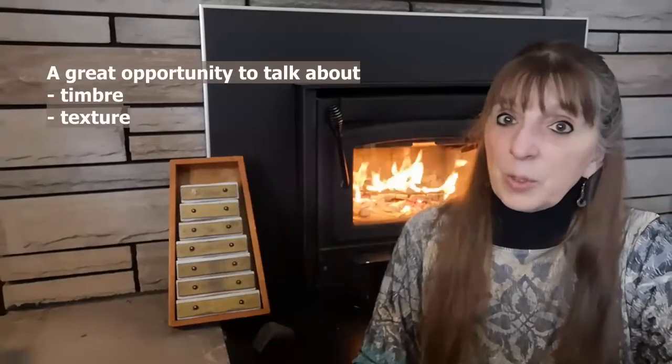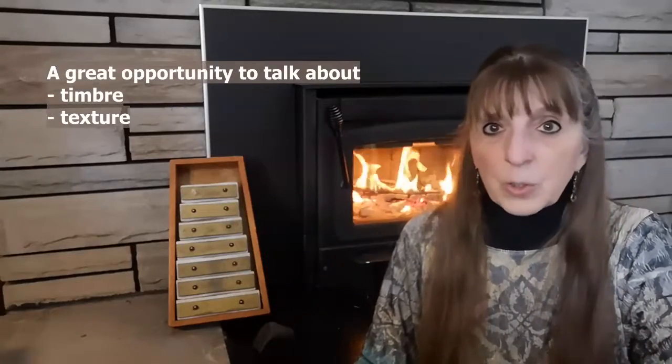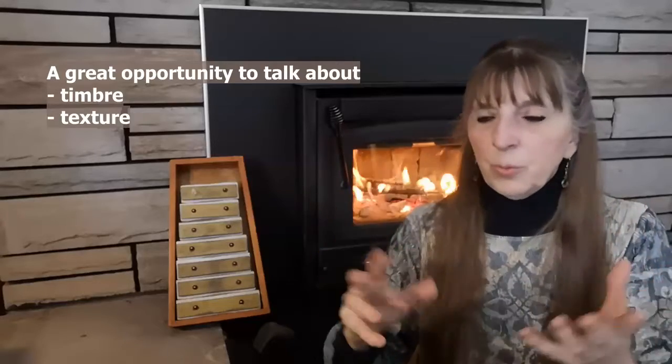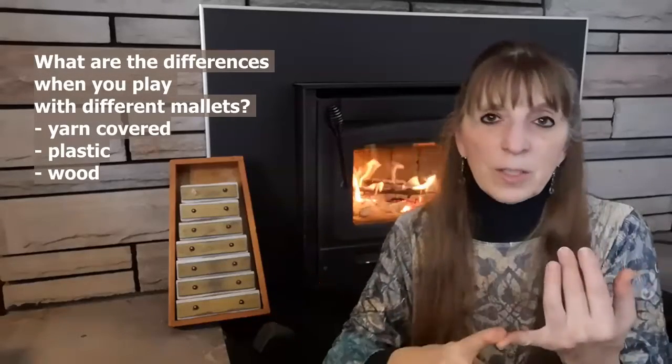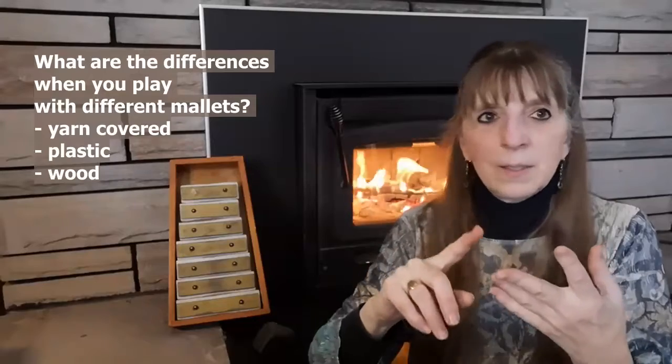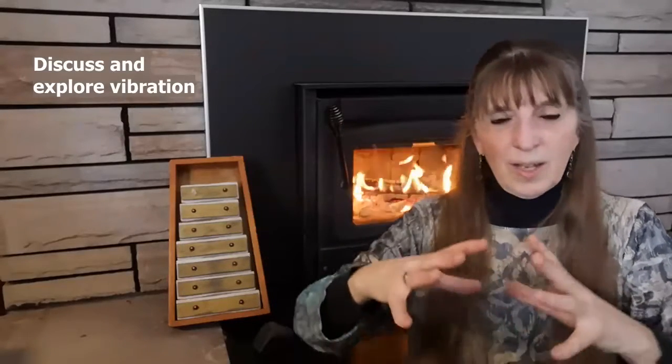This is also a great opportunity to talk about timbre of instruments that change due to what material they are made out of. They are going to be different depending on what you use for a mallet on a xylophone, for instance. If you have a yarn-covered mallet, a plastic mallet, a wooden mallet, those will all make timbre changes to that instrument. And you can talk about vibration when you're looking at these instruments. So you could probably spend 2 classes ahead of your soundscape just preparing all of those elements.